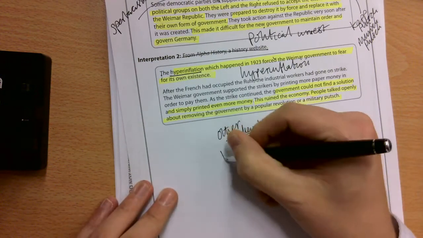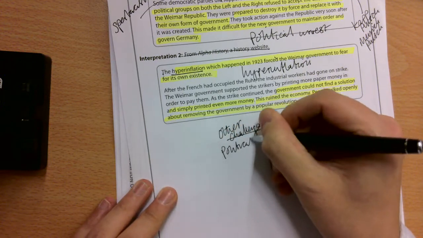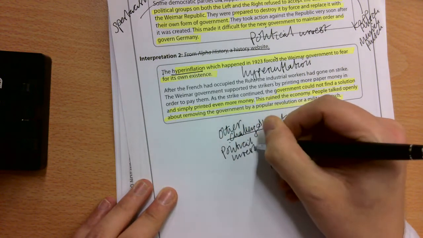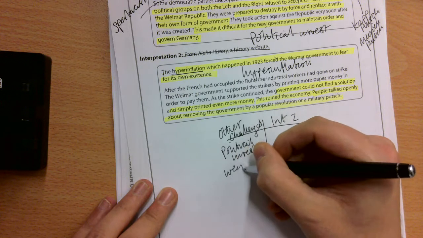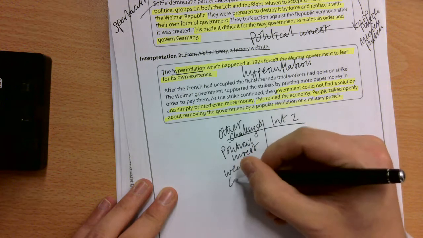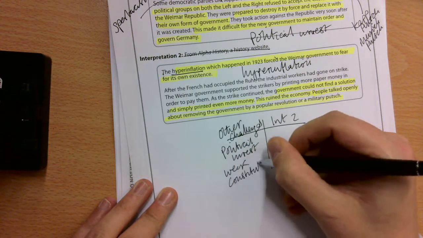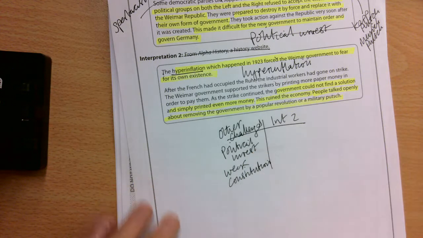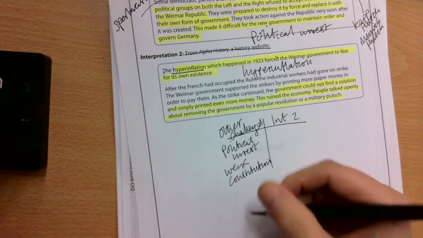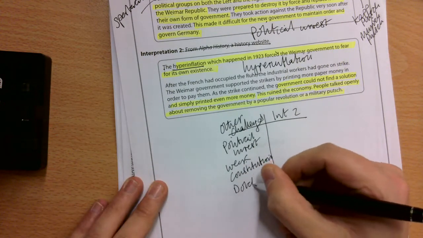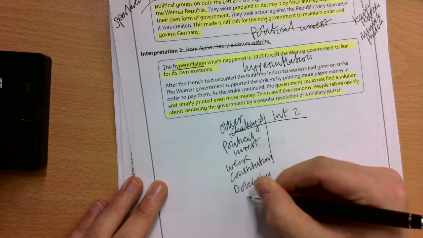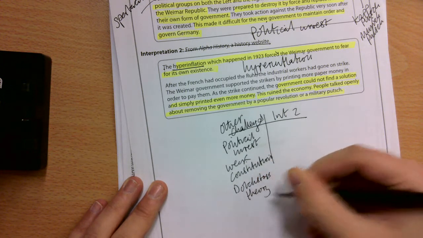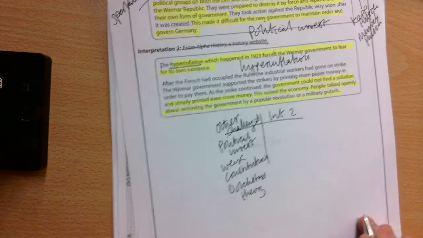So over here, other challenges, you've got political unrest, you've got weak constitution. Sorry, my writing's terrible. Weak constitution, proportional representation, Article 48, all that stuff. Then you could even get in here Dolchstoss theory. That was a challenge, wasn't it? People did not always support the government because they believed that they'd stabbed the military in the back.